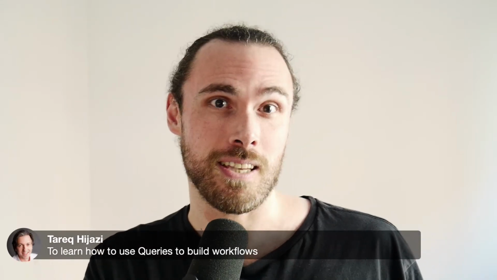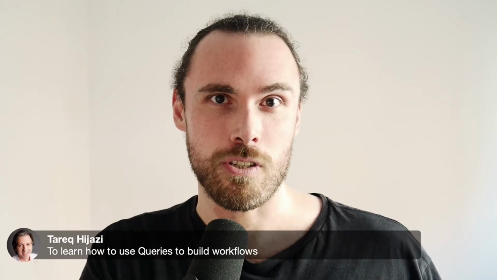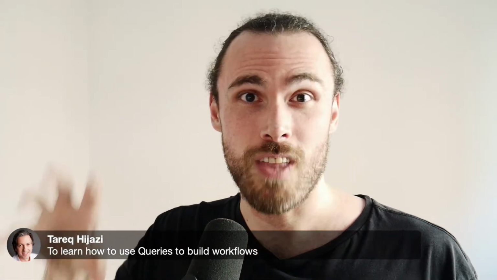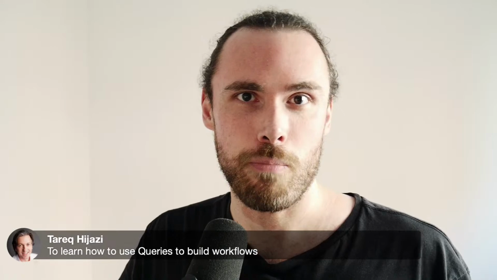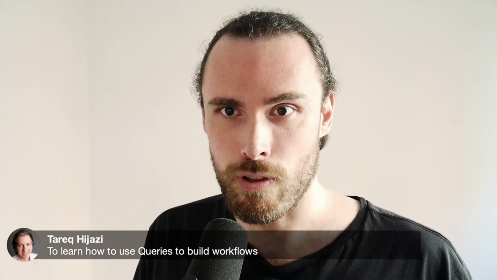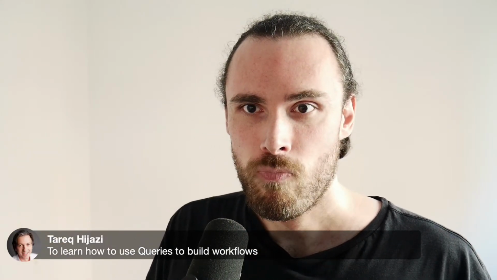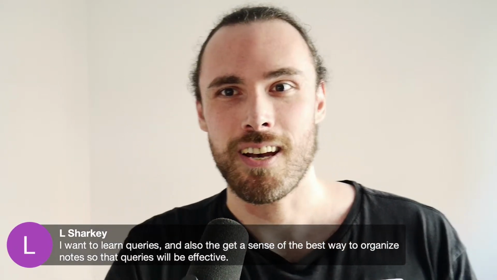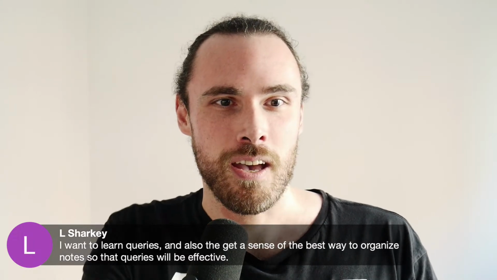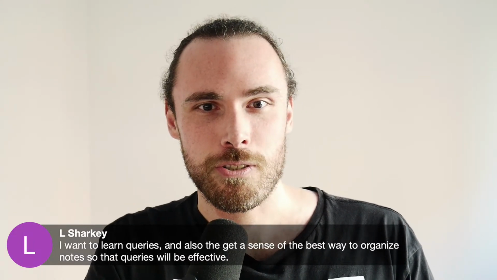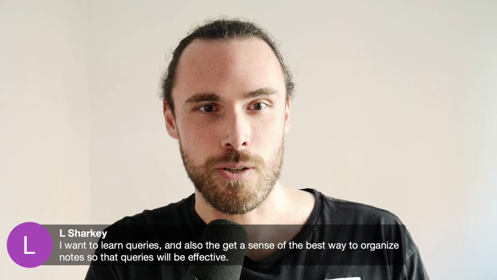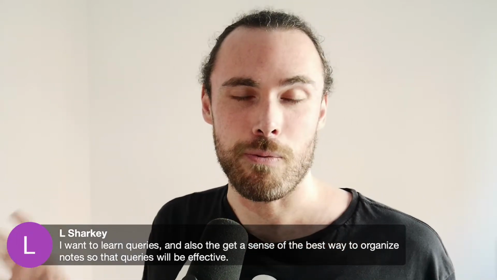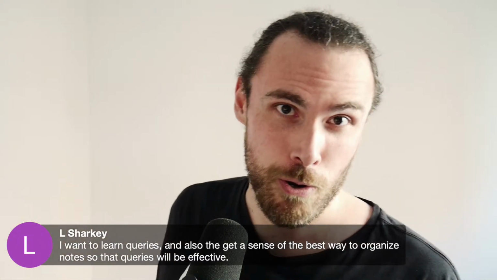We'll start by actually first understanding what the structure of our notes is in Logseq, and then we'll use that knowledge to automate part of our knowledge workflows. Another comment from someone tuning in live now says, I want to learn queries and also to get the sense of the best way to organize notes so that the queries will be effective. So yeah, that is something that we'll get started with tomorrow.